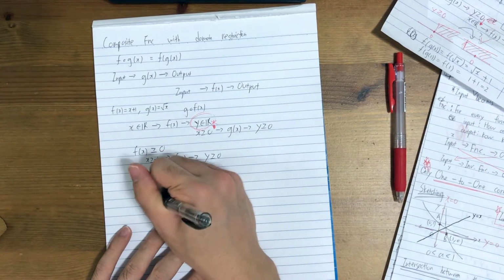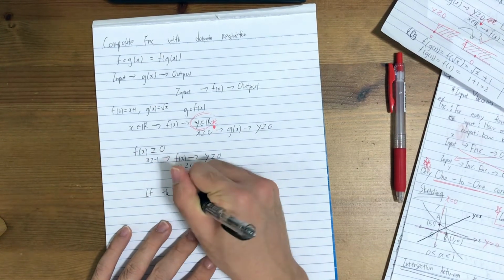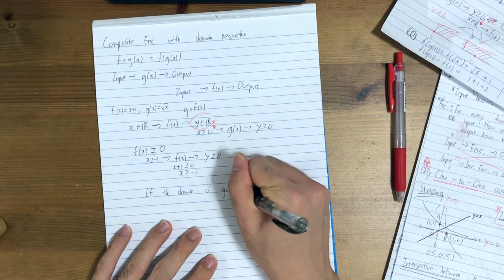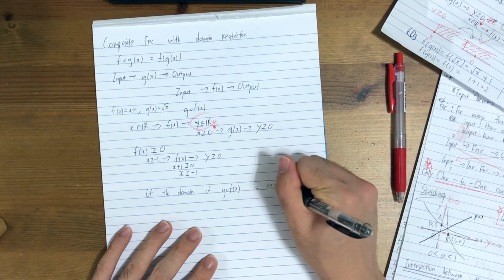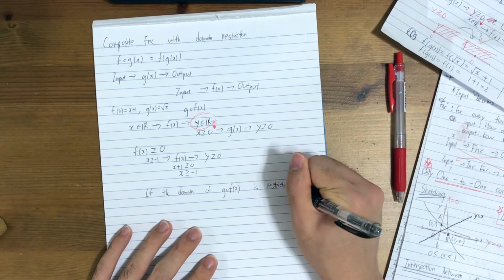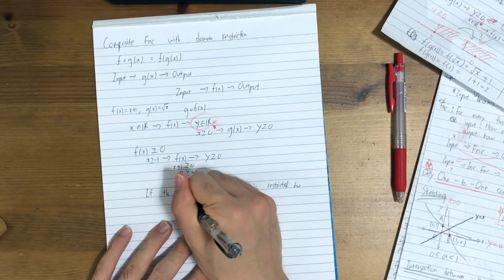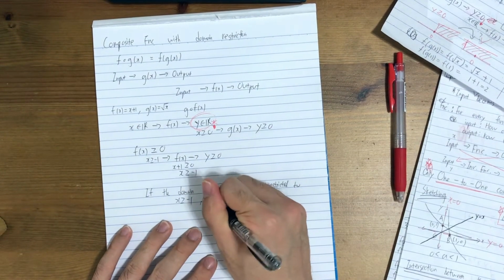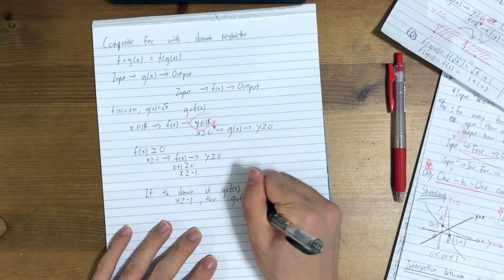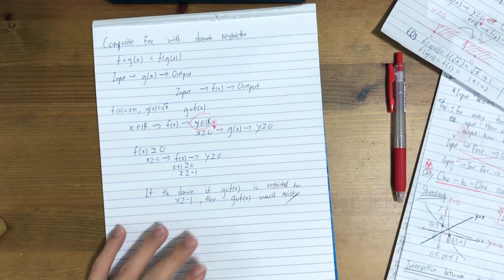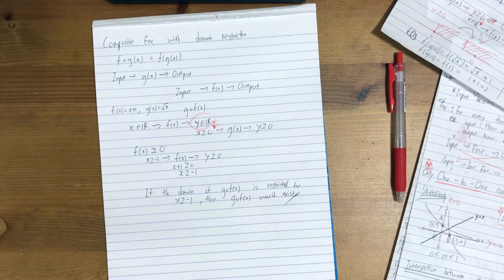So what does that mean? If the domain of g of f is restricted to this, then g of f would exist. So that's the idea of domain restriction, okay?